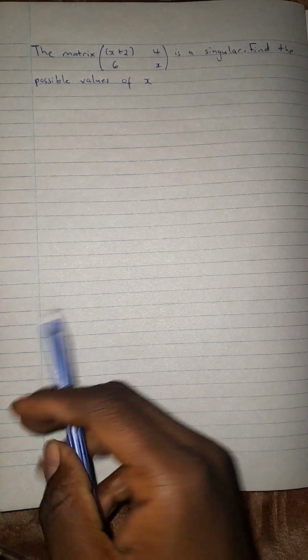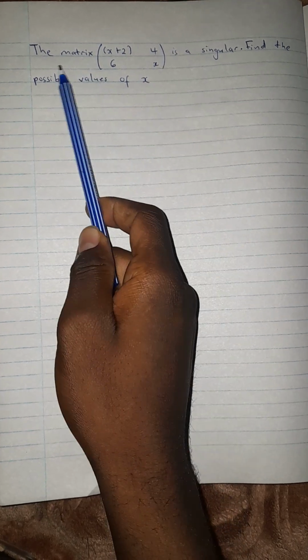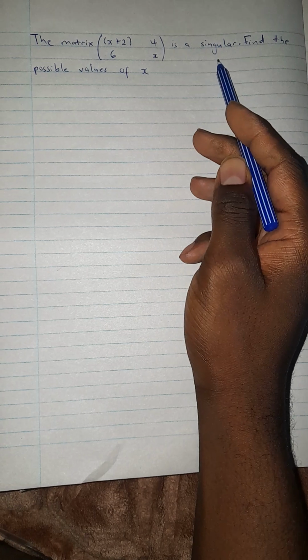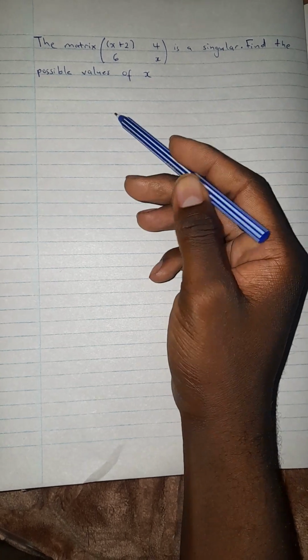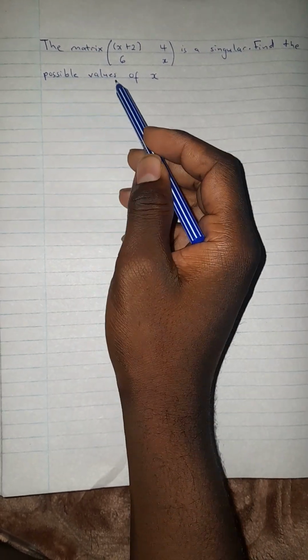Okay, hello. Here is the question for matrix. It is written here: the matrix is singular. Find the possible values of x. So what you have to know is that this matrix is singular. A singular matrix has a determinant of 0. So find the possible values of x.